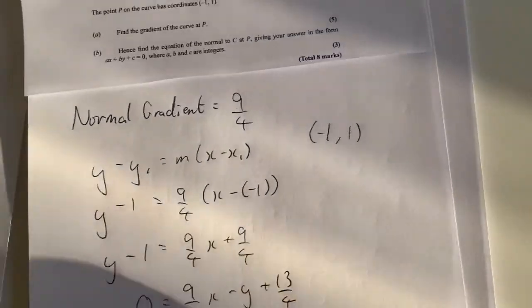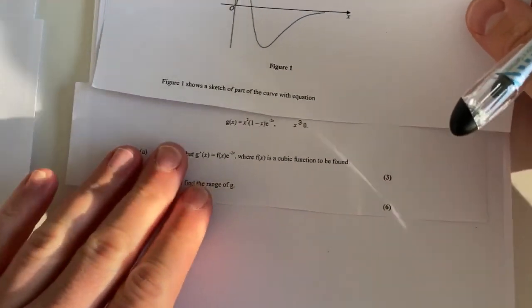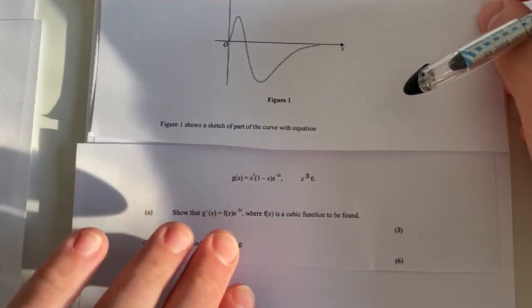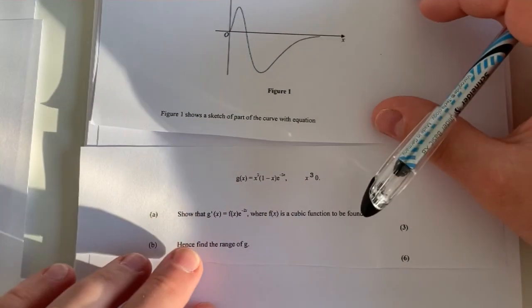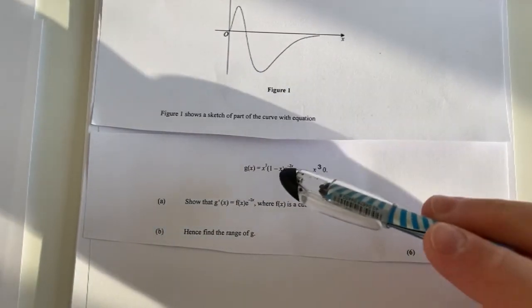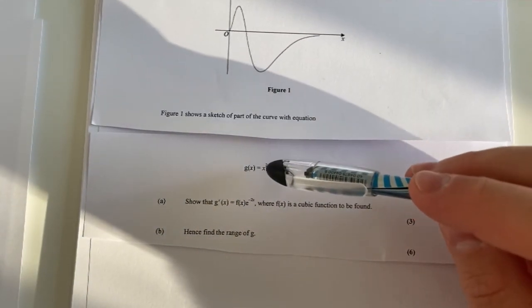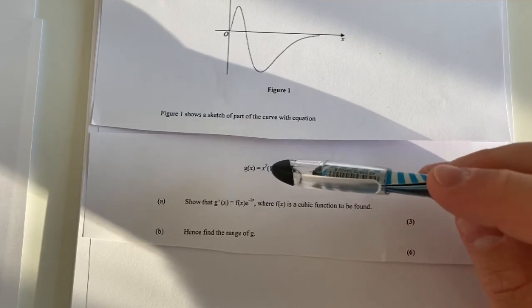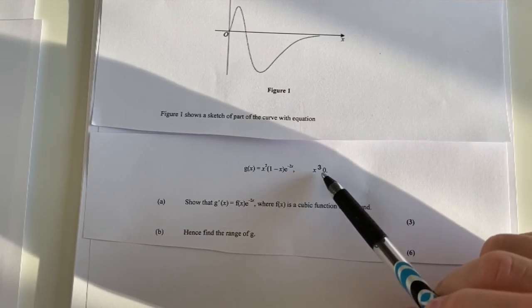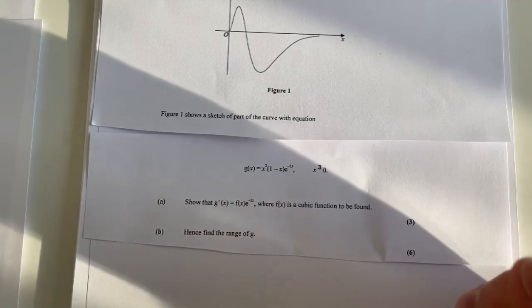Right, save the trickiest one for last. So, we're given a graph that looks like that. We're also given the equation of the graph, which is g of x equals x squared (1 minus x) e to the minus 2x, and that is meant to say that x is greater than 0. I don't know why it's come out like that on my printer.